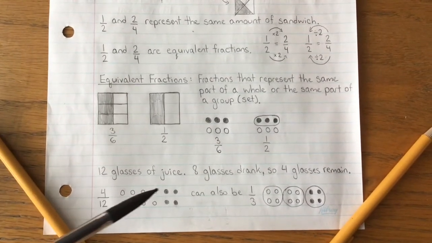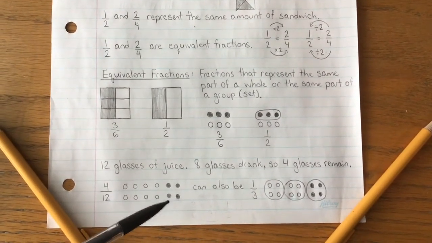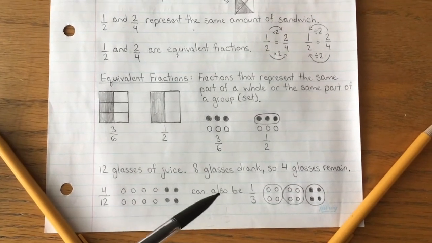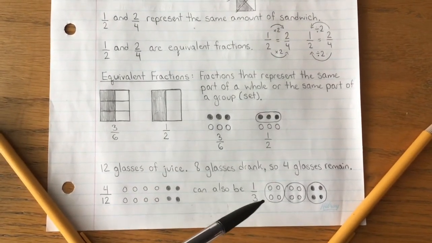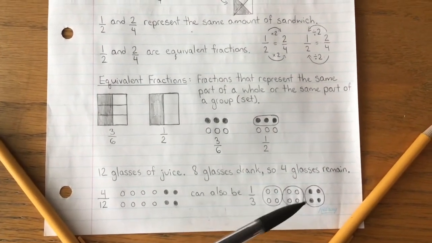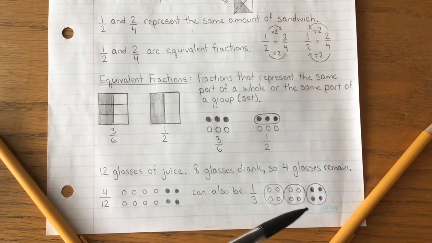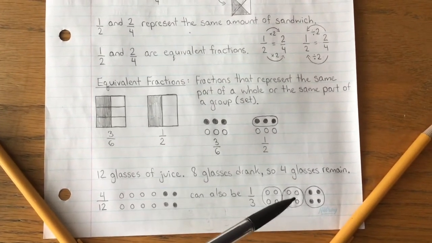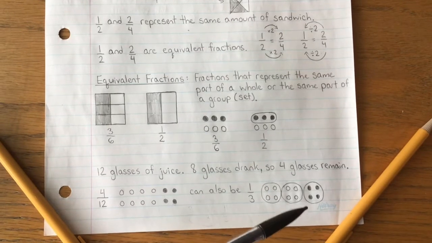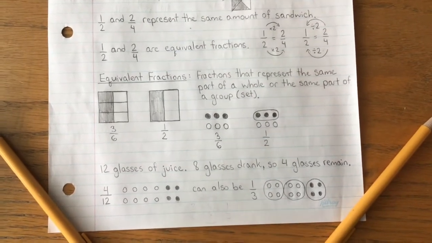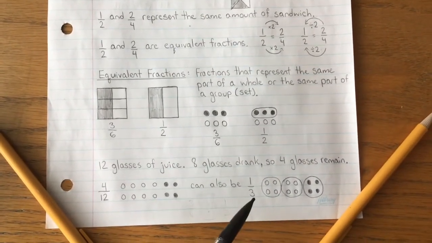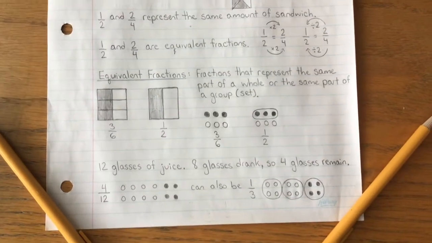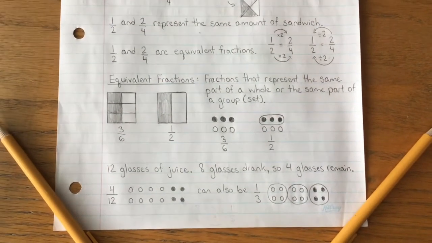Now, here are my 12 counters, 4 of which are shaded. This can also be 1/3 if I group them into equal groups of 4. I have 3 groups, one group which is full or shaded, so that represents 1/3. This means that 1/3 and 4/12 are equivalent fractions.